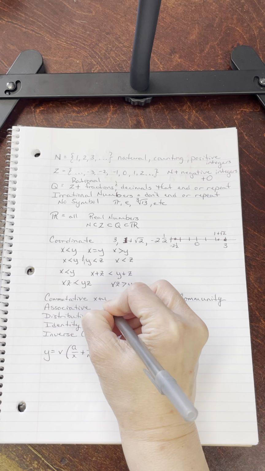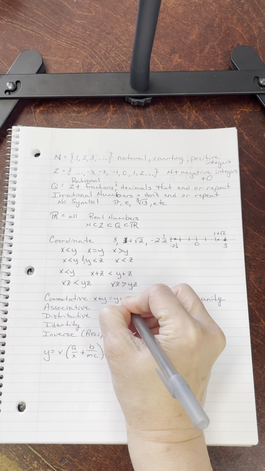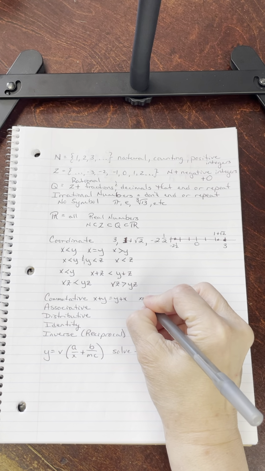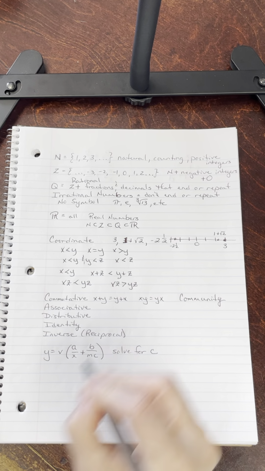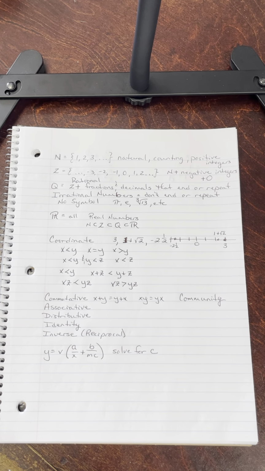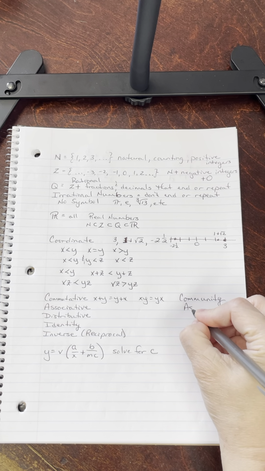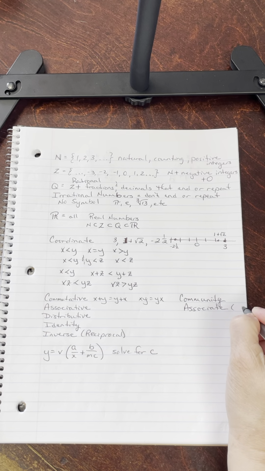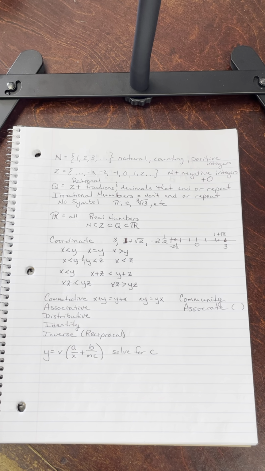So I can have x plus y is the same as y plus x. It works the same for multiplication, so xy is the same as yx, and it's the same for commutative and associative. You've got an addition one and a multiplication one. Associative is who you associate with. It's who you're linked with. So it involves some sort of a parenthesis.